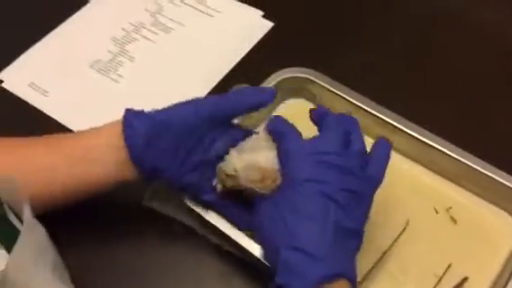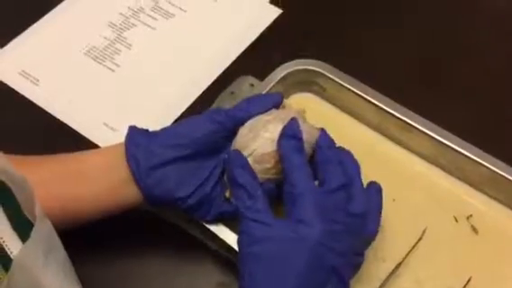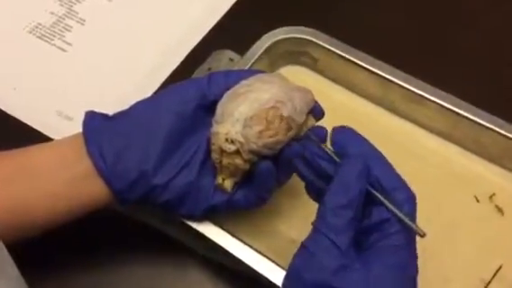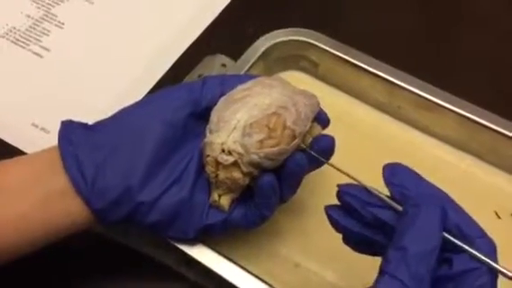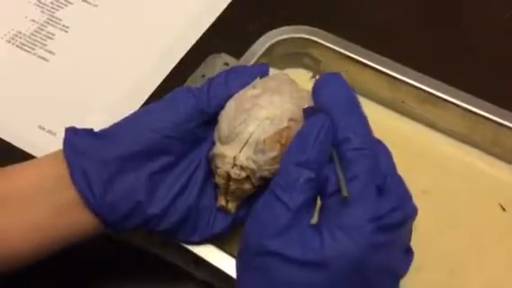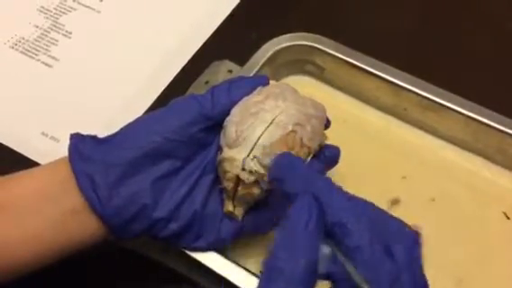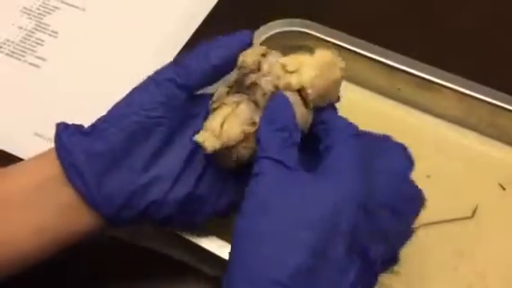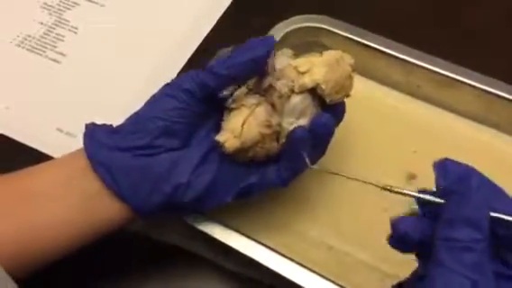This whole section right here is the cerebrum. You can see that the ridges on the brain, those are the sulcus, and the canals in between are the gyrus. Where we cut here, that is the longitudinal cerebral fissure. Flip it over. We have the brainstem.